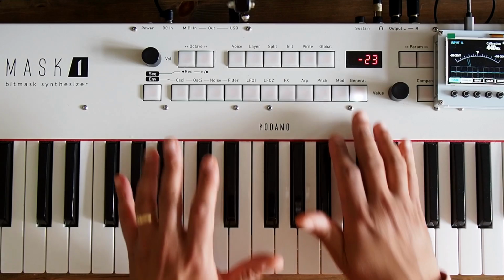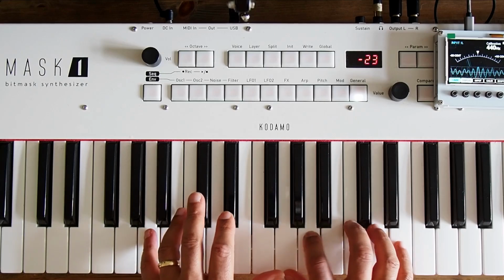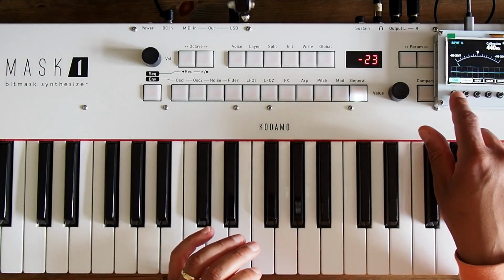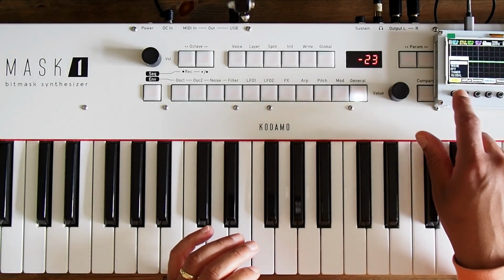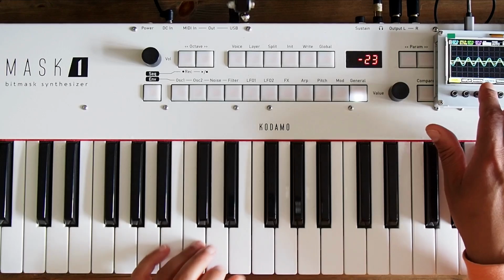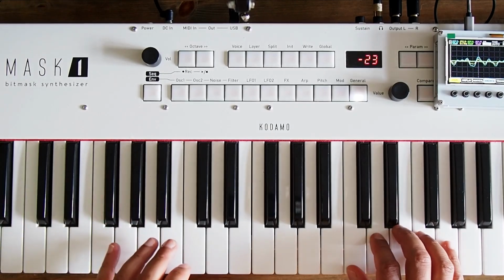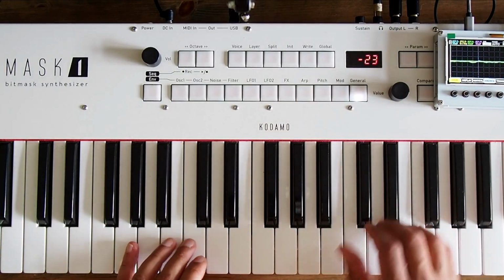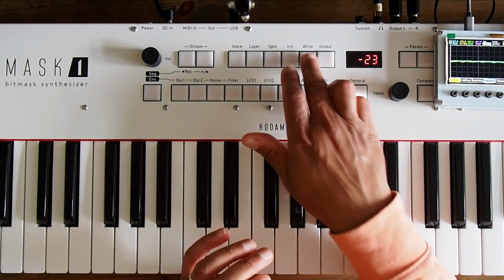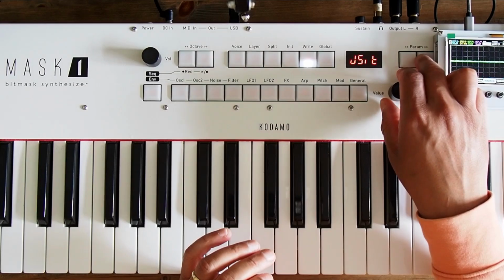Okay, so we've got the patch sounding nice. Now let's have a look at the oscilloscope. So obviously, as you'd expect, pinging the filter like this, or a self-resonating filter, produces a very clean sine wave. I'm actually going to save the patch at this point, so let's just call it J, let's call it ping.